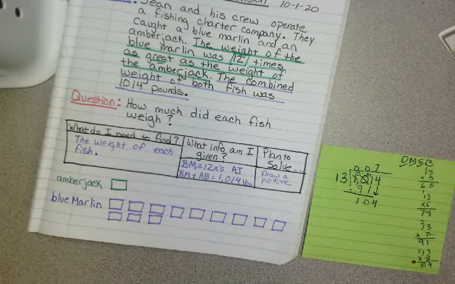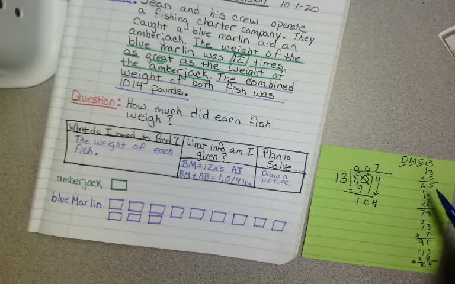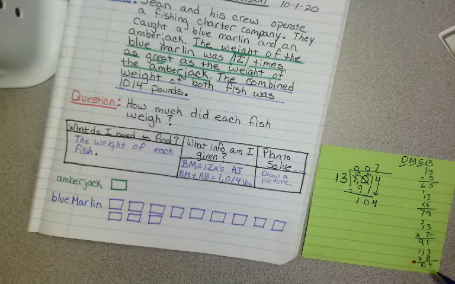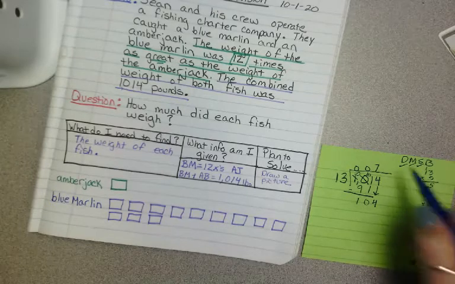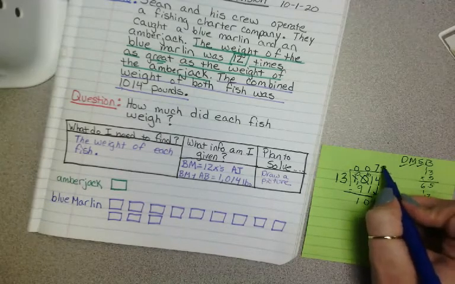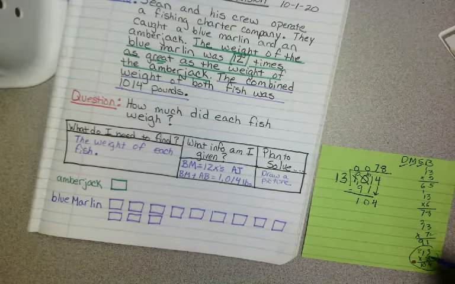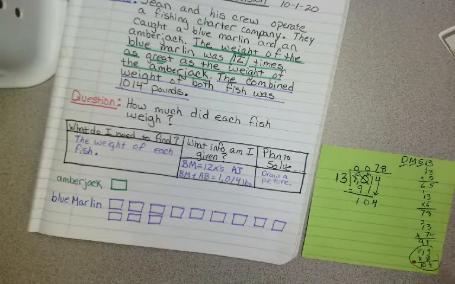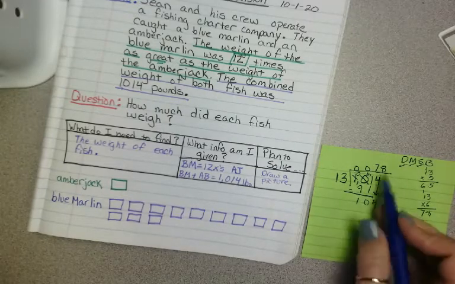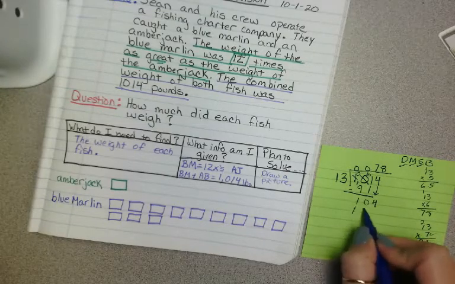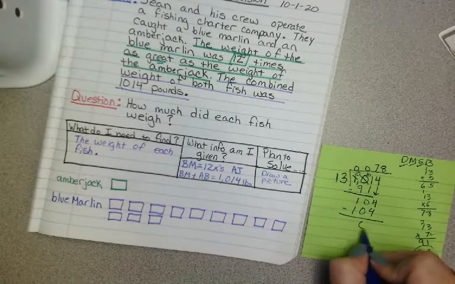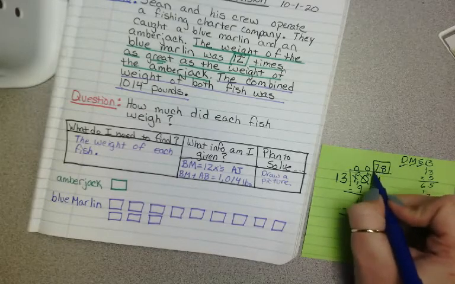Oh my goodness. Because I kept all my work over here, guess what? I already know. I'm like, look, I already know that 13 times 8 is 104. So, boom. That's why I like 2-digit divisors, because you might end up doing a little extra math off to the side, but it's worth it because you get through a little quicker. So 8 times 13 is 104. I have no remainder, so I know that my quotient is 78.